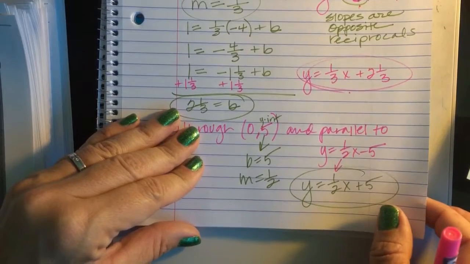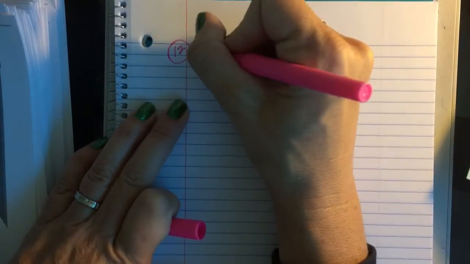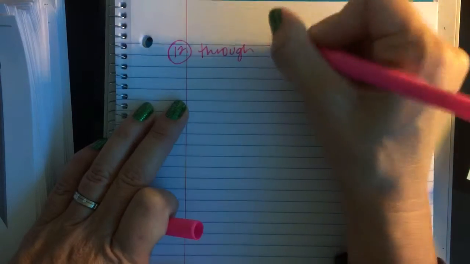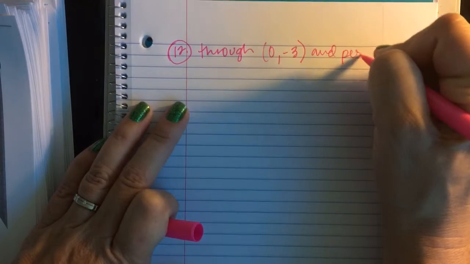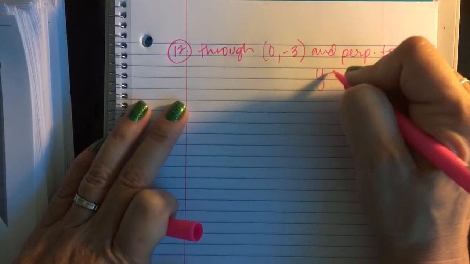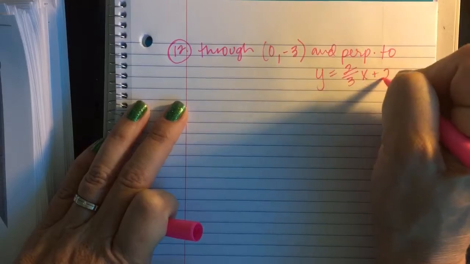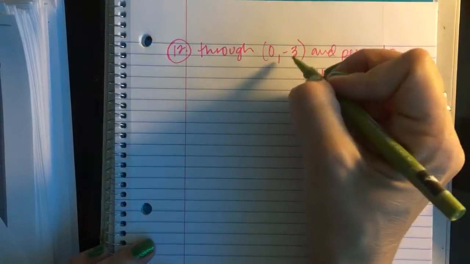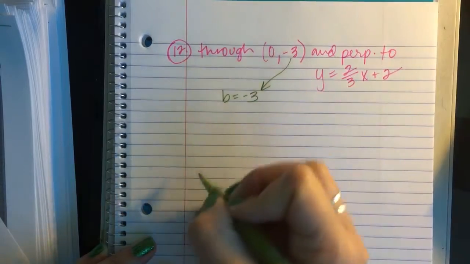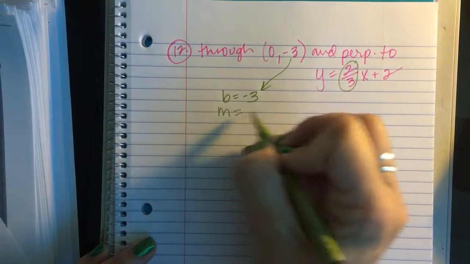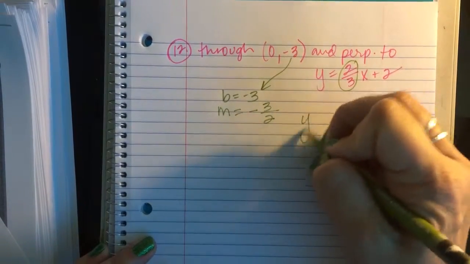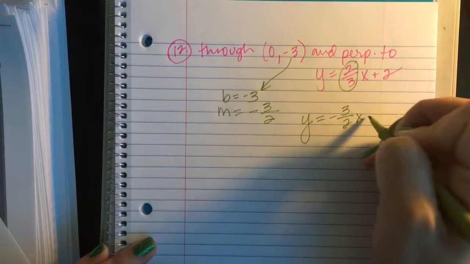Number 12 is just about as easy because, again, I'm noticing that they're giving me the point. Number 12, the point is it goes through (0, -3). So there's my b value. And it's perpendicular. So the only challenge here is to find that opposite reciprocal. So from this pair, the b is negative 3, and the opposite reciprocal of 2/3 is going to be negative 3/2. So the equation is y equals negative 3/2 x minus 3.